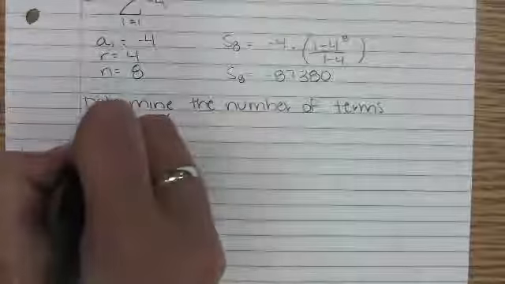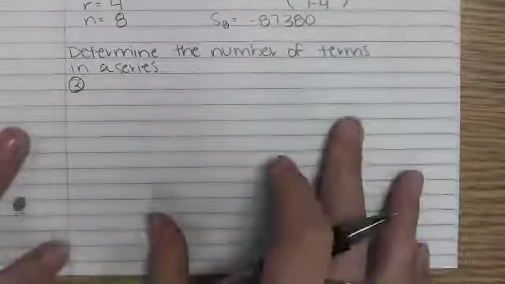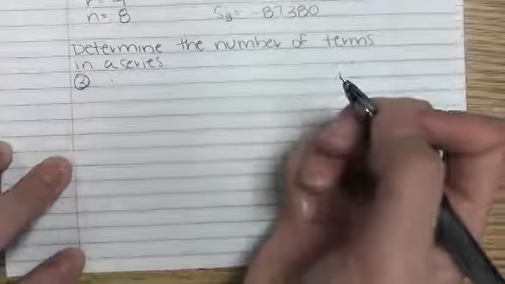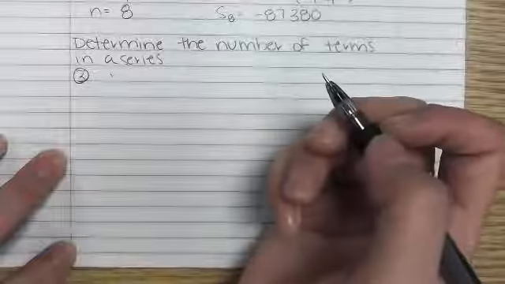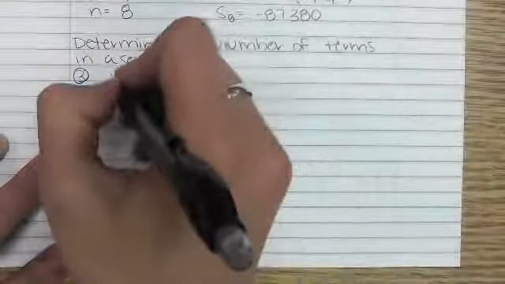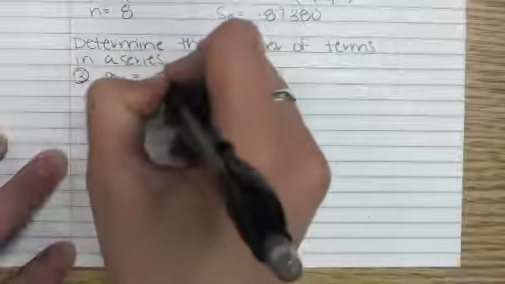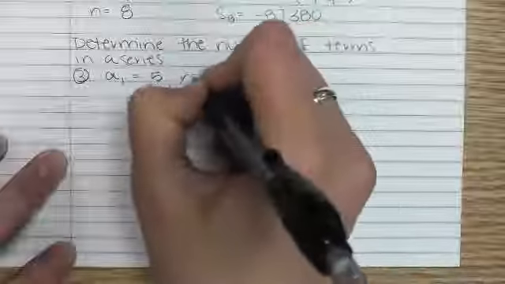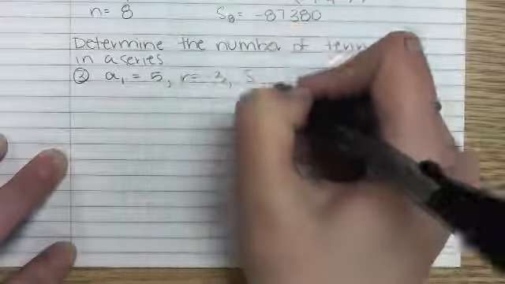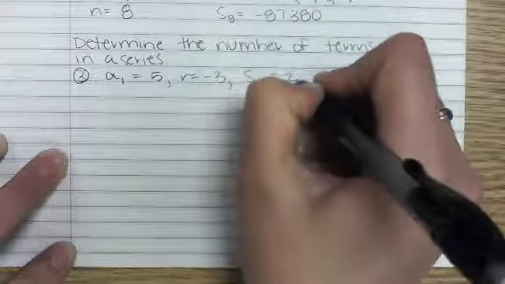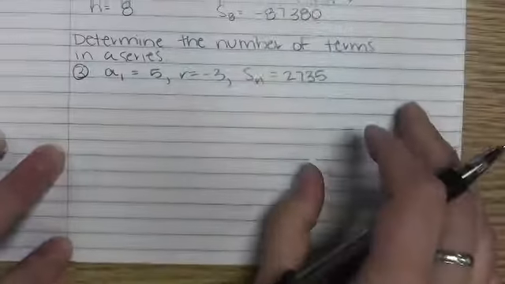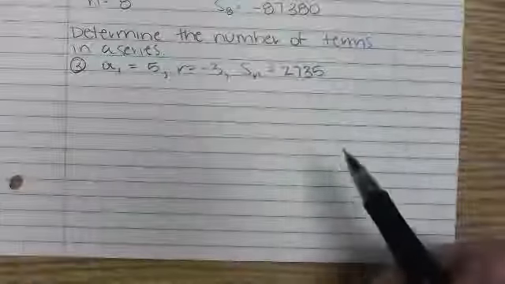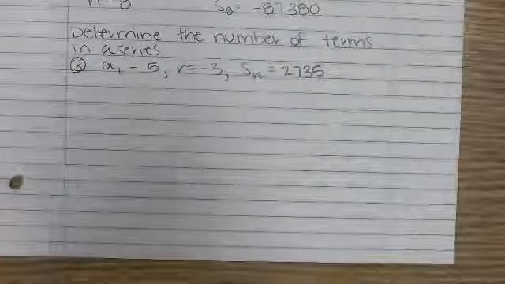And just like arithmetic, I believe this is probably the first time you guys have seen this. So they could give you the information as some terms written out, or they could just tell you the first term is this, the common ratio is this, and here's the sum. I'm just going to give you the information this way, but there's a variety of ways they could introduce the information to you.